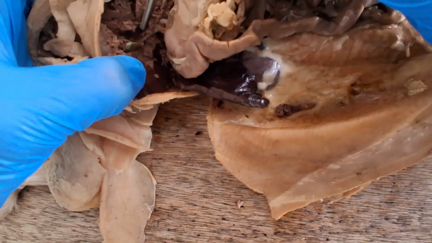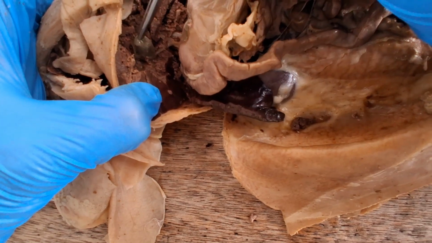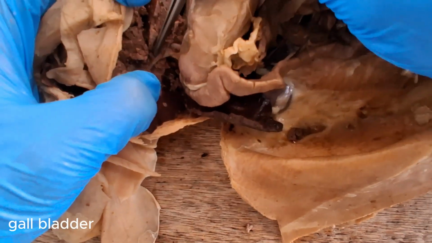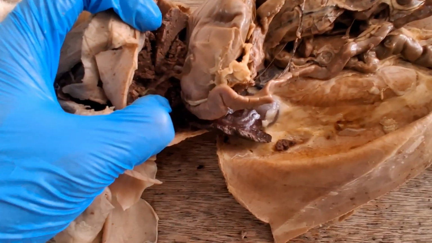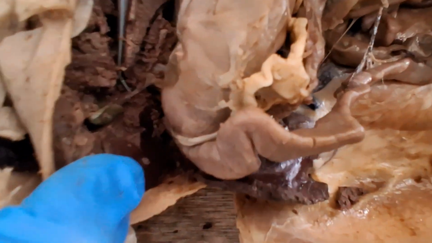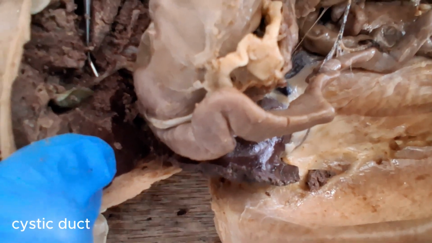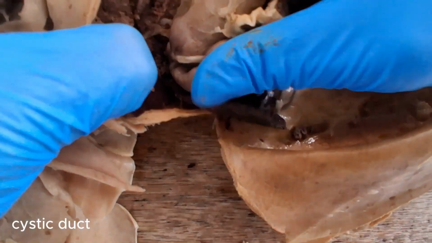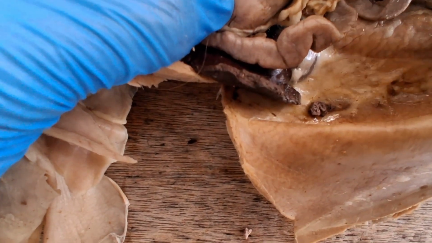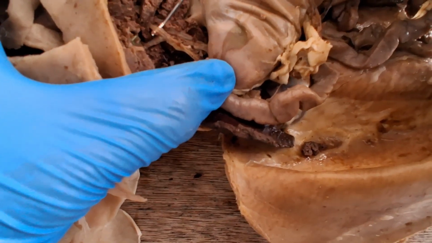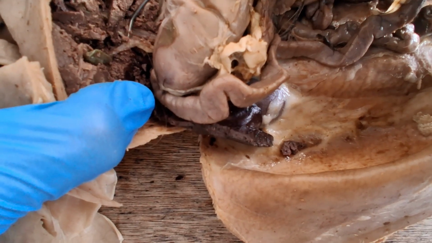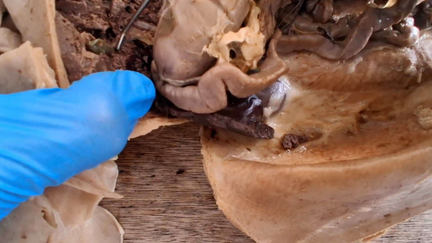If we look underneath the liver, there's a green sac there. That's the gallbladder for the storage of bile. And there, the duct of the gallbladder is the cystic duct. And then this is one of the hepatic ducts. So the liver produces the bile, secretes it to the hepatic ducts, and then it's temporarily stored in the gallbladder.